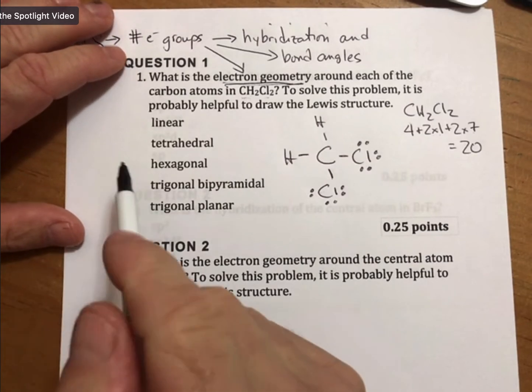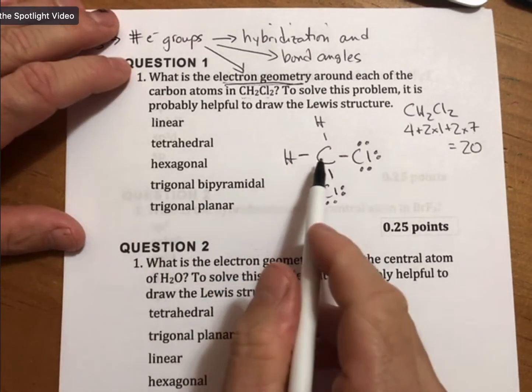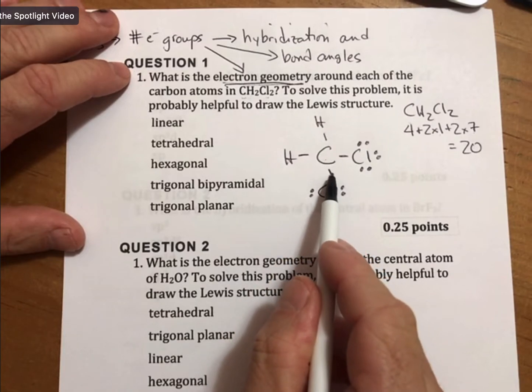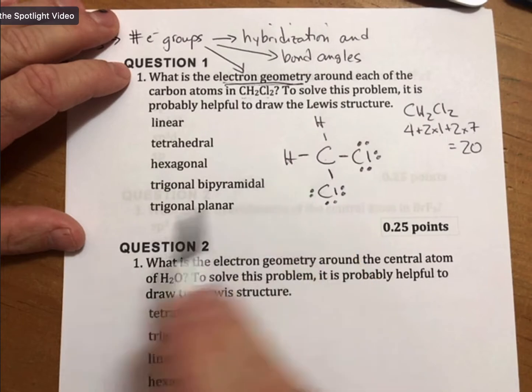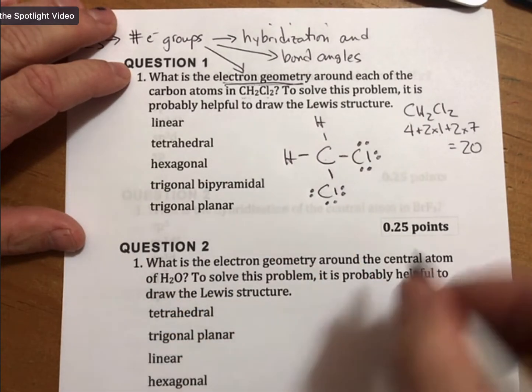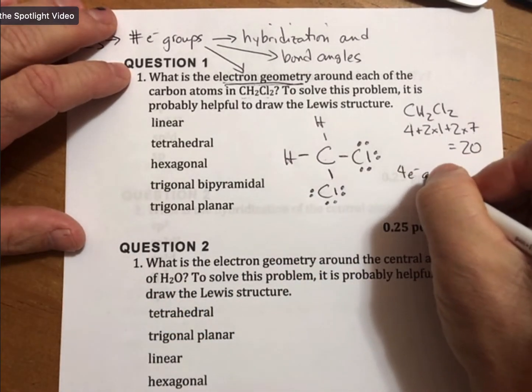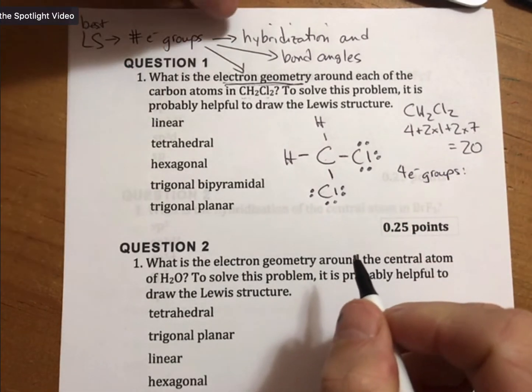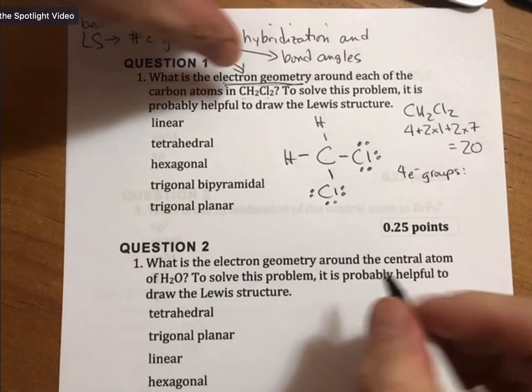And from there, we now look at the central atom. We see that there are 1, 2, 3, 4 electron groups around it. And 4 electron groups means that the electron geometry is tetrahedral.